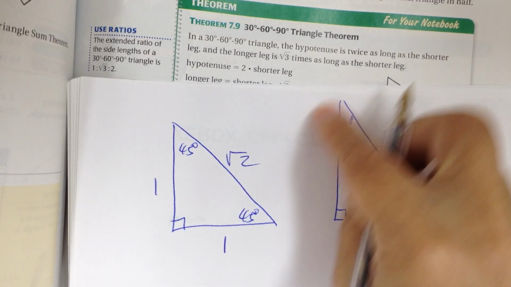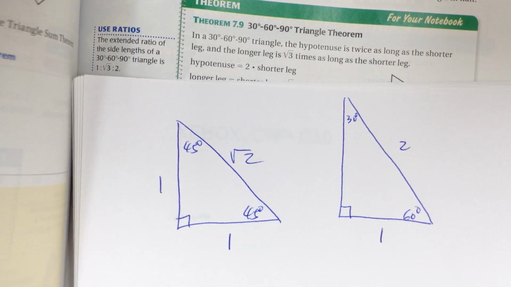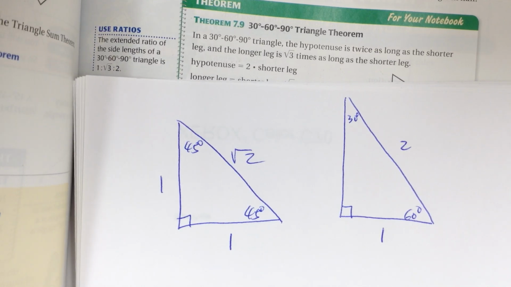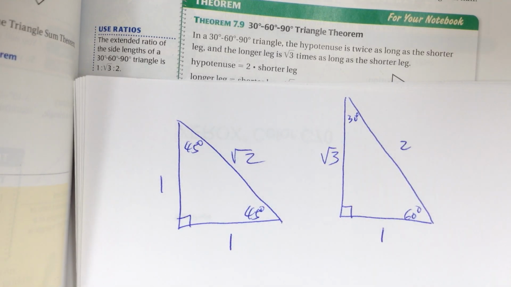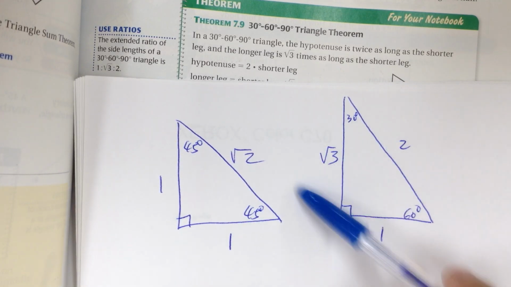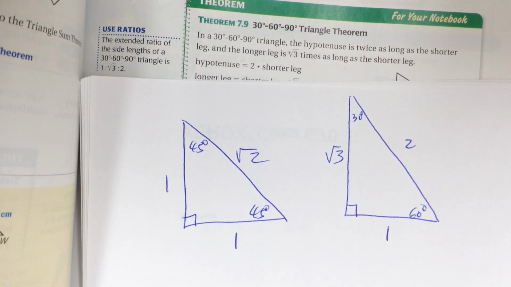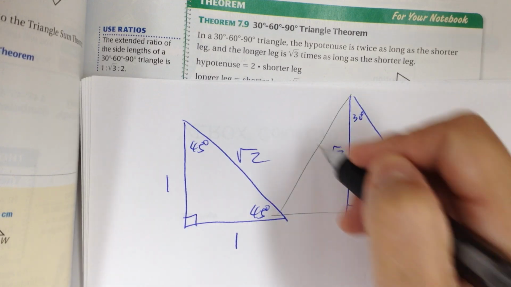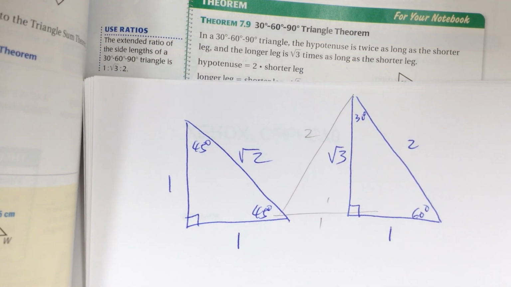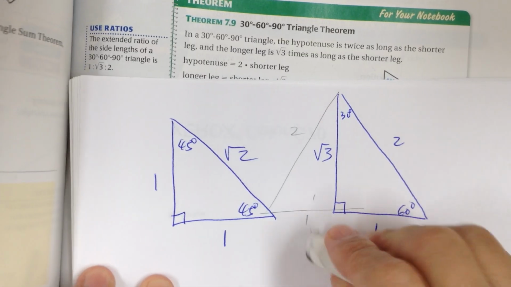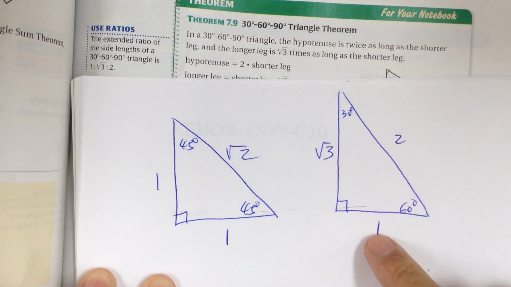Again, this is half of this, which came from cutting the triangle. And this would be square root of 3. Again, this is cutting from the equilateral triangle. That's why this is half of that. See over here, so this is 2, 1, 1, 2. That's where it came from. Once you understand where this came from, you will know that this is half of that.